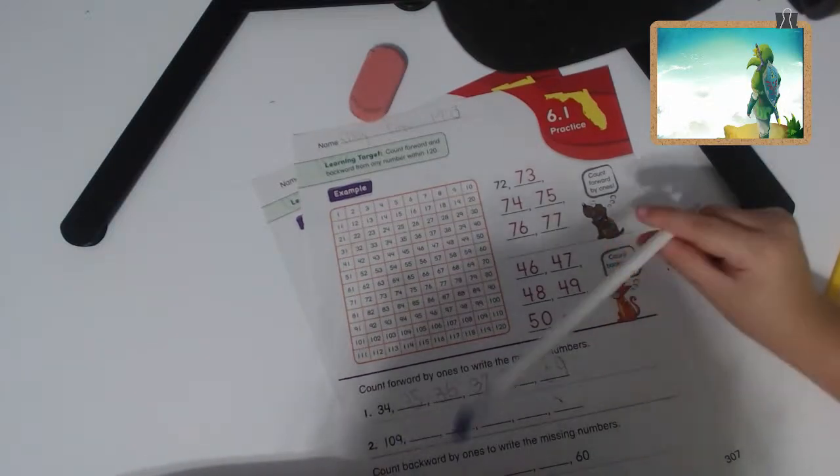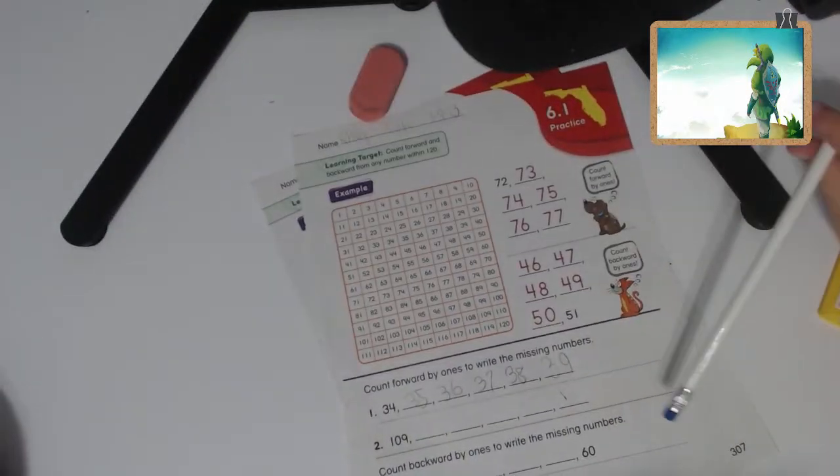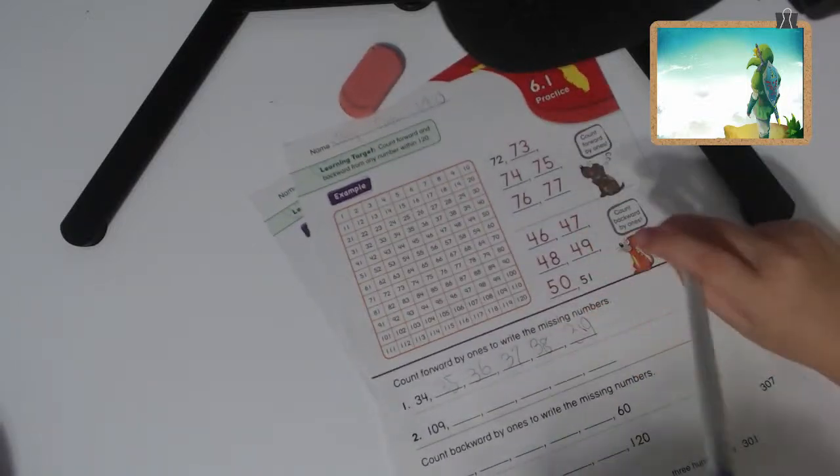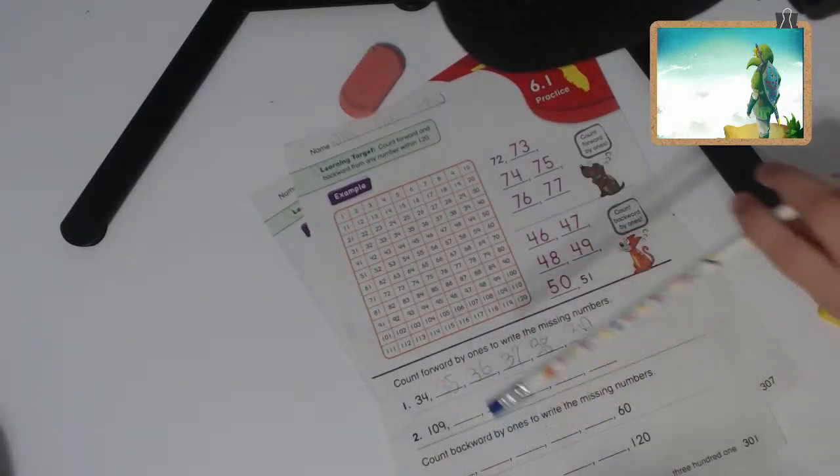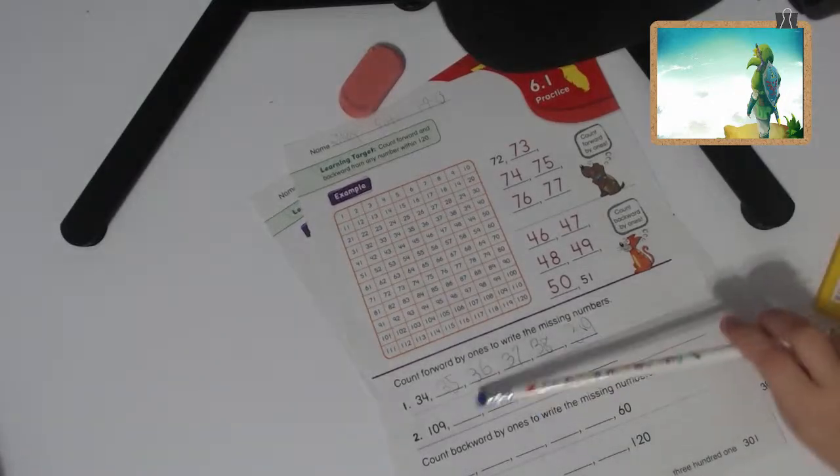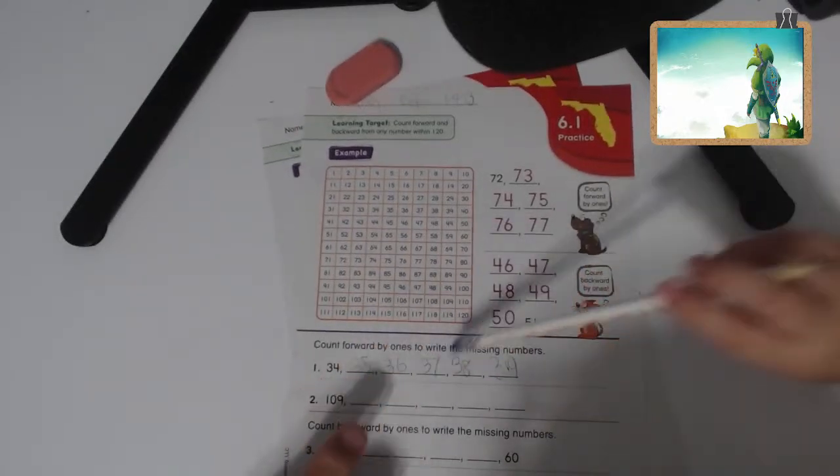So 109. Since these two are count backwards and these two are forward, because you see, look. Alright. What about this one? So what is this? Count forward. So let's keep counting forward.